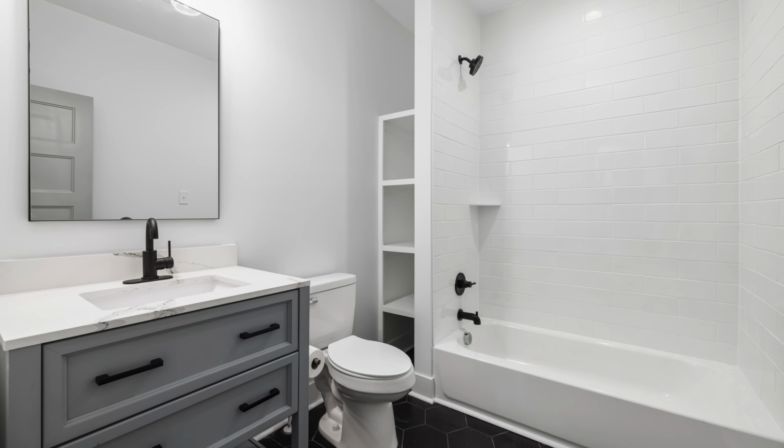And on top of it, it's an open storage system. Now, the bathroom looks fine because it's empty. There's not even a shower curtain up in here. But once you get things into that storage area, it's going to look very full and very busy.